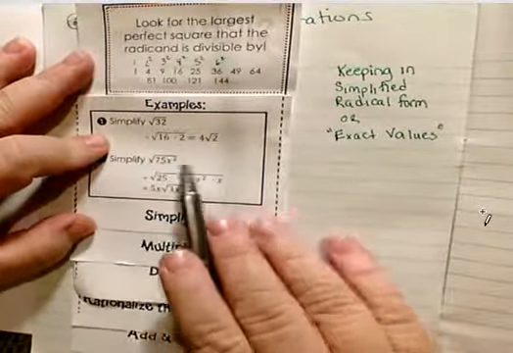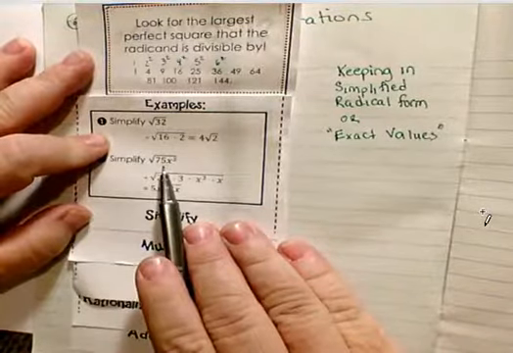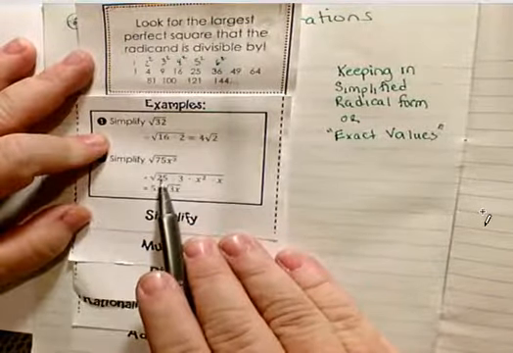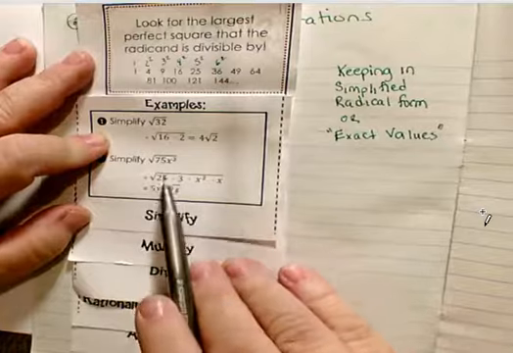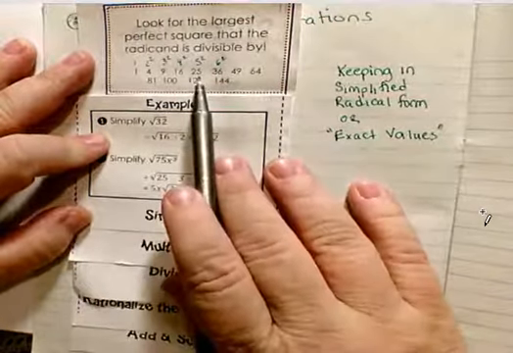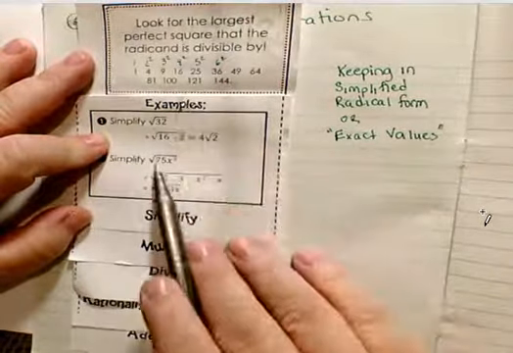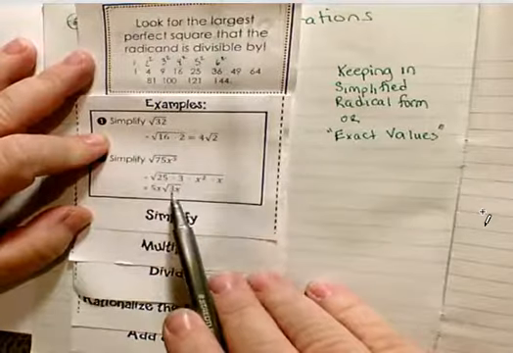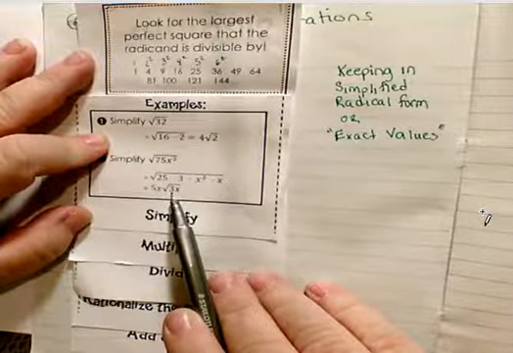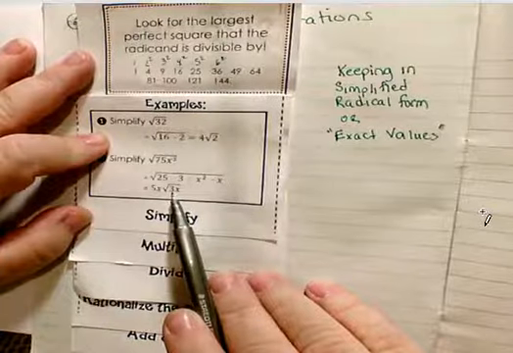That's one example. Another one is this one, where we have 75. Well, 75 is 25 times 3. So the square root of 25, because it's a perfect square, is 5. And the 3 doesn't have a partner. It's not a perfect square, so it's still a radical.